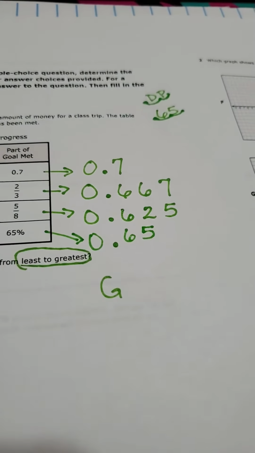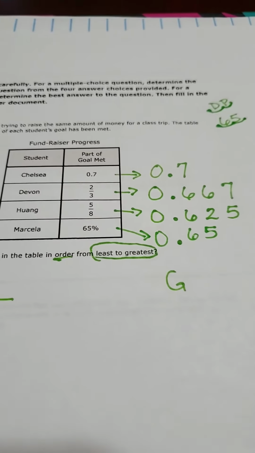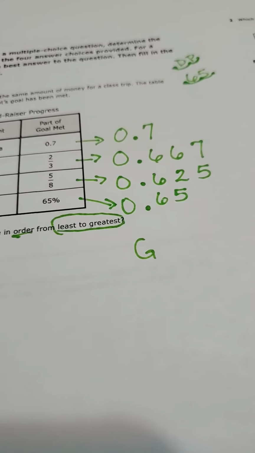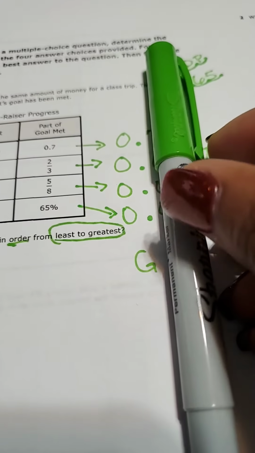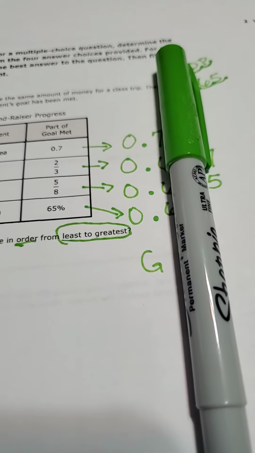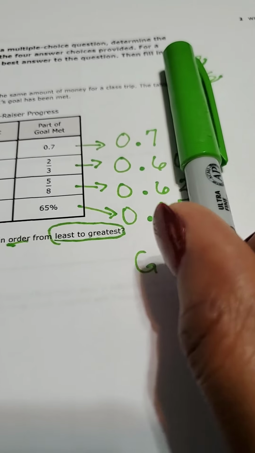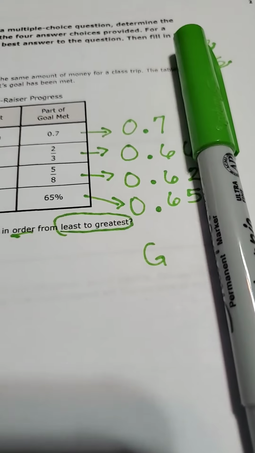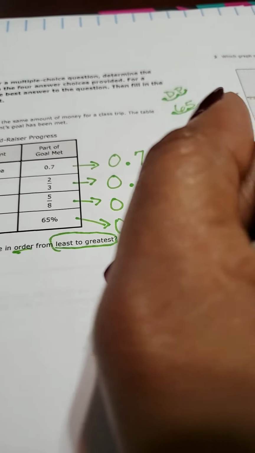When I'm ordering decimals, the first thing I do is I read it from left to right. If I'm going from least to greatest, I'm sure I'm going to be able to figure out which one's the biggest, which one's the smallest if I go from left to right. So let's see. Covering up everything else, starting at the beginning, 0, 0, 0, 0. Can't tell. So now I have to move behind the decimal. 7, 6, 6, 6. Well, automatically I see that the 7 is more than the 6. So I now know that Chelsea at 0.7 is the greatest.